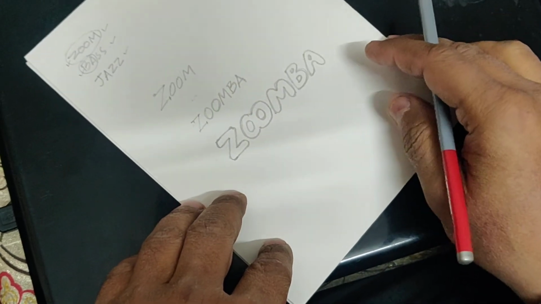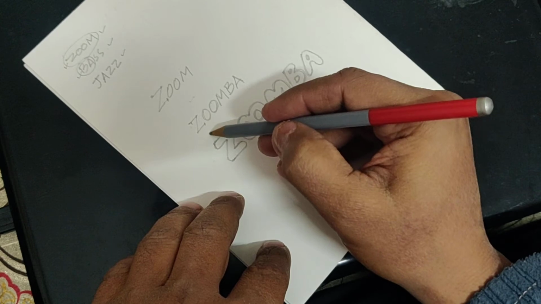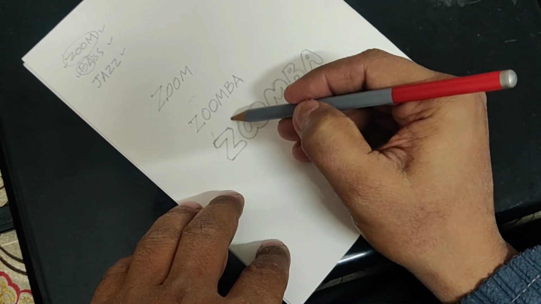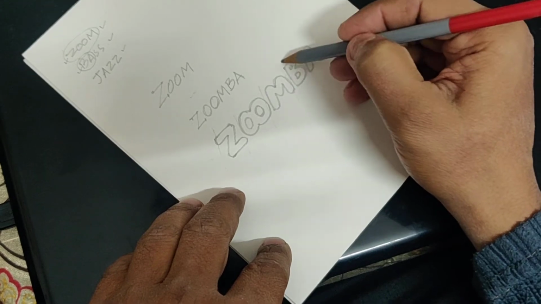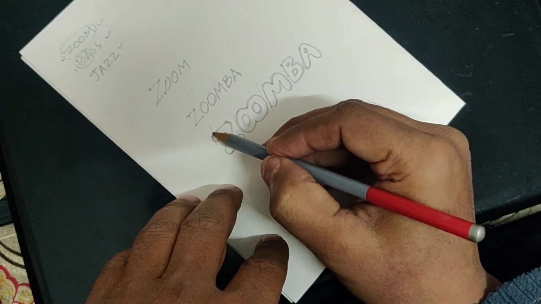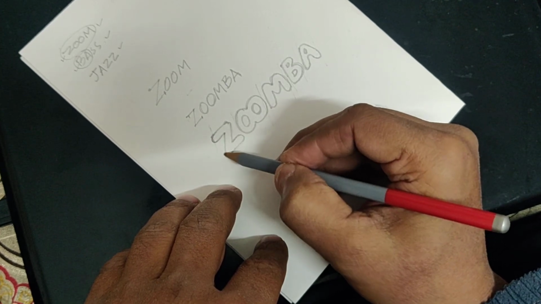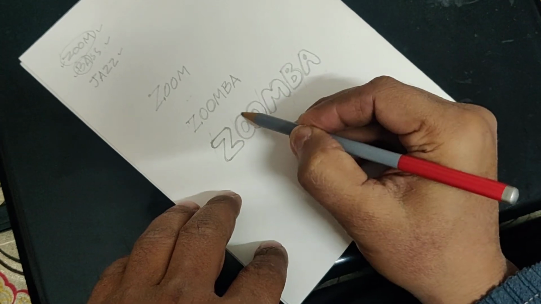Like this. So we have used the alignment in the italic form, and we have also used thick fonts.